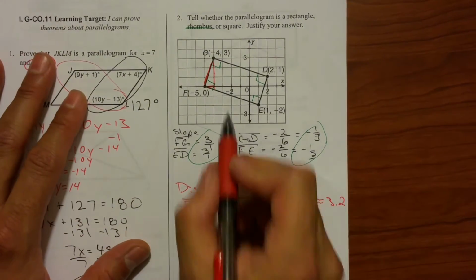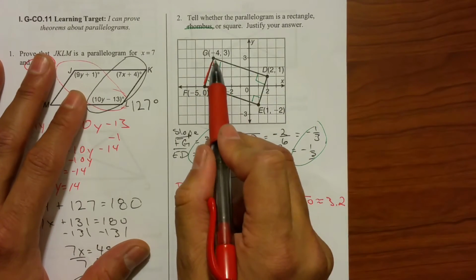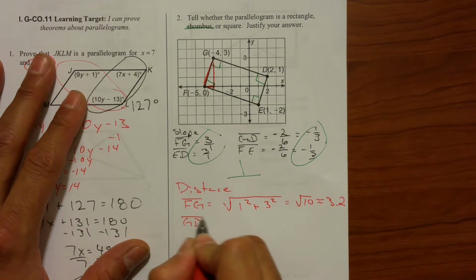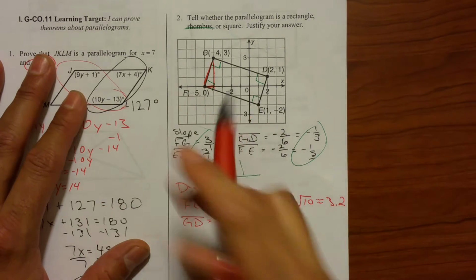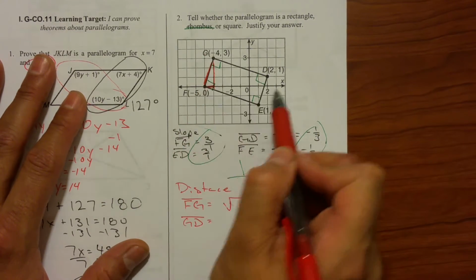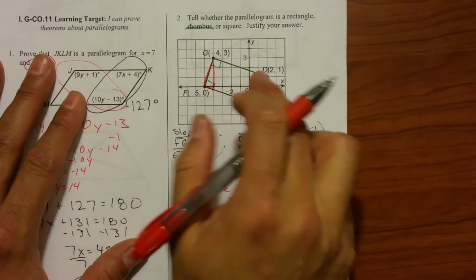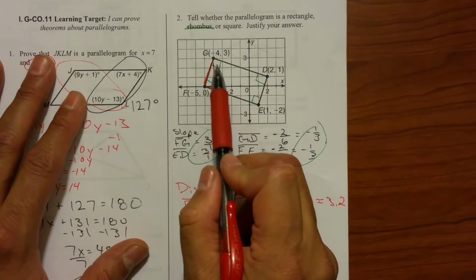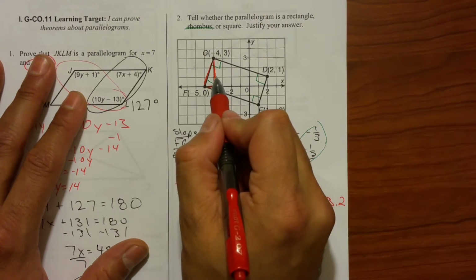Now I'm going to do the same thing for GD. When I find the distance there, that's going to tell me that if the distance of this is the same as the distance of this, then all of them are going to be the same. So GD is going to be the square root of, now let's see. I'm going to make a little right triangle out of this.